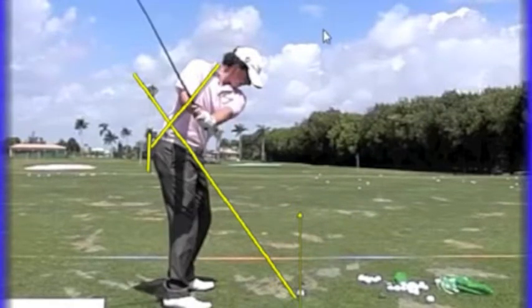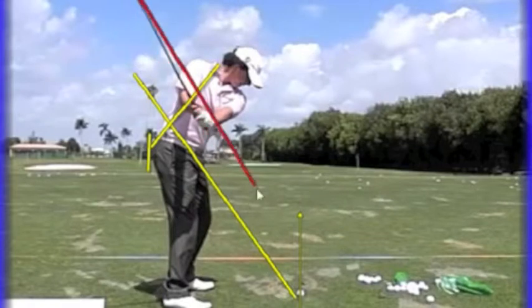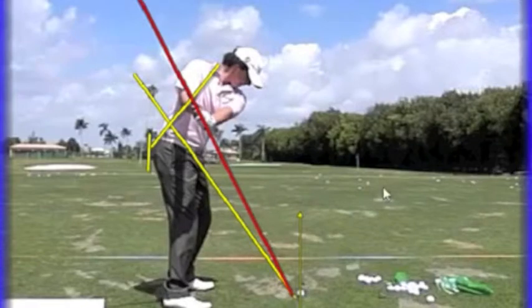So if we stop him at this location, we'll see his hands are basically in the middle of his chest, so not a lot of independent movement of the arms away from the body. And the club shaft is pretty much going to point almost perfectly at the golf ball. Okay, so that's a good position you can get in the mirror and try to see, does your swing get pretty close to these positions?